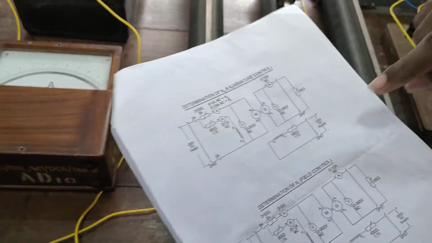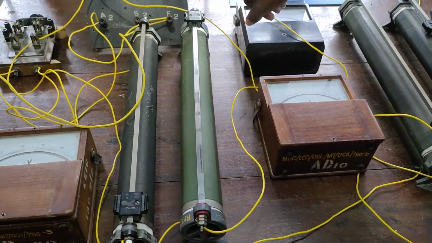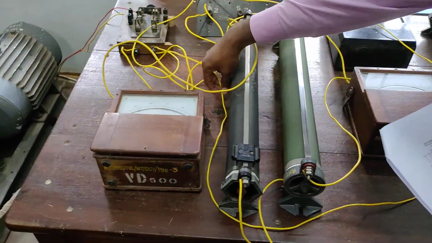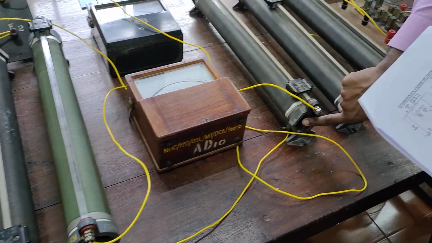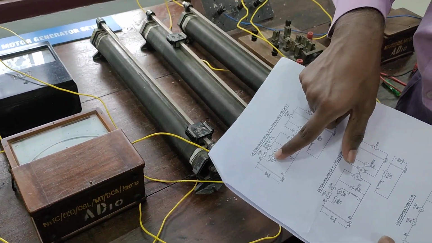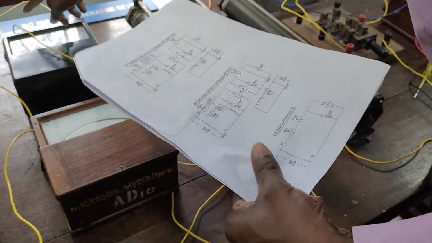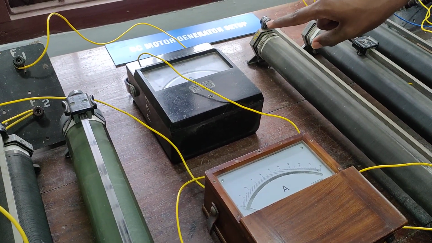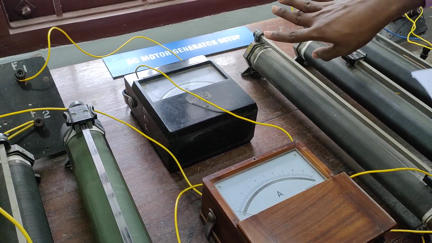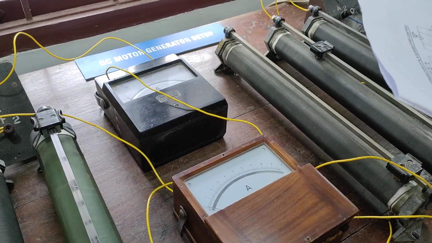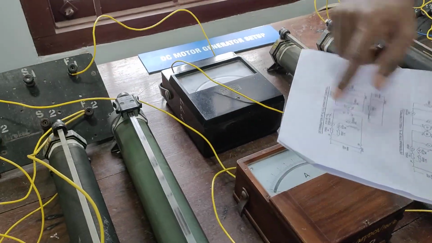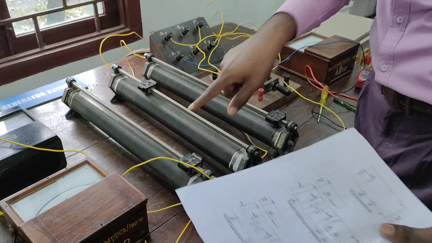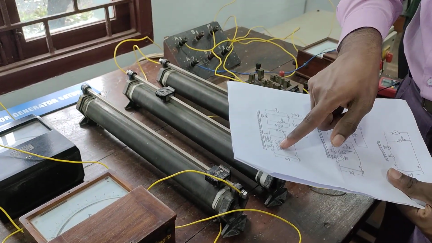I will explain the field winding of the motor also. Initially we gave one winding to the armature rheostat and field rheostat. The second winding goes to the field rheostat, and the other terminal is given to the field ammeter. That should be rated 0 to 1, because the rated field current is 0.5 for this motor. So only a 0 to 1 rated ammeter is used, and then from the ammeter negative we are giving to the field F1. And in the motor the field rheostat should be in minimum position.